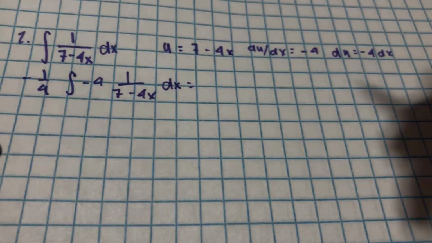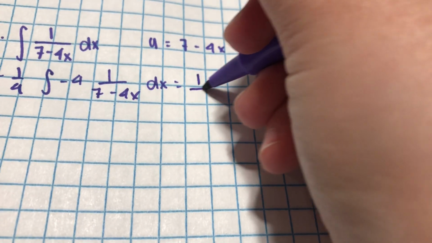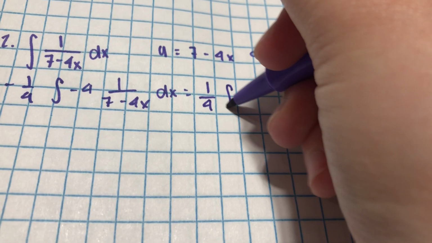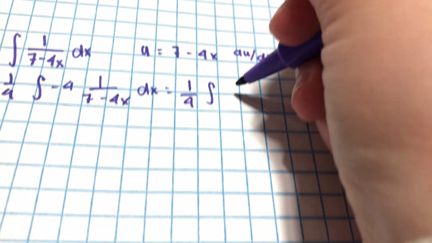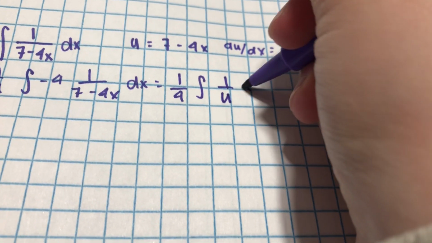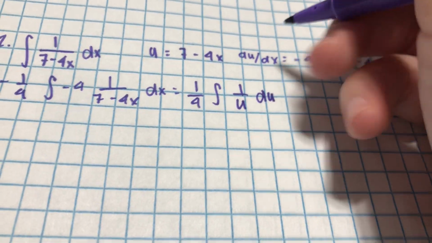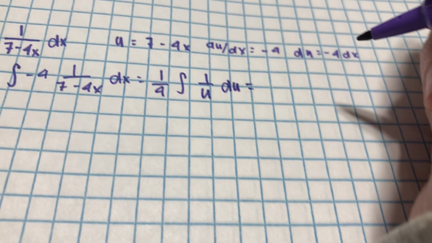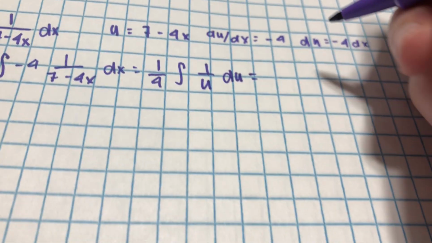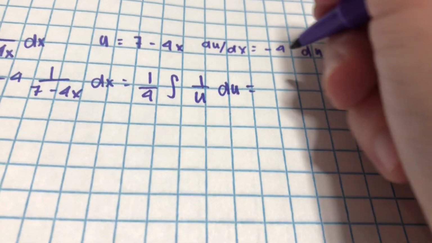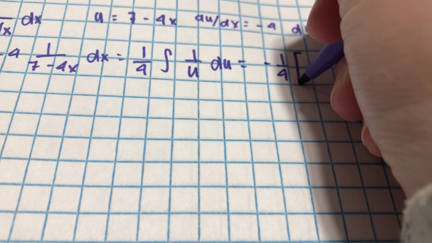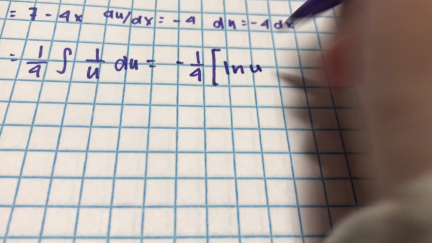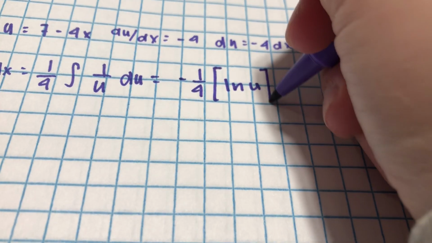Then we do our u substitution. We have negative 1 over 4 on the outside, and the negative 4 and dx make du. So we have the integral of 1 over u du. The antiderivative of 1 over u is ln, or natural log. So when we take the antiderivative, we have negative 1 over 4 on the outside, and we have ln u.